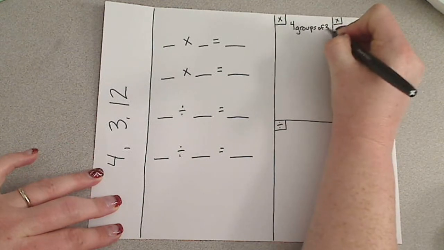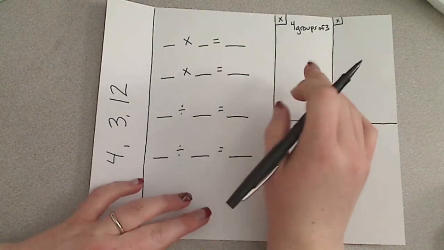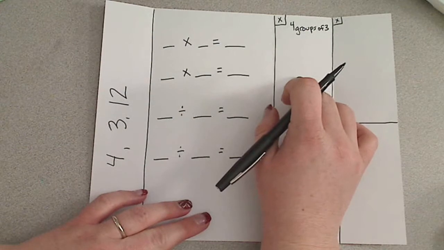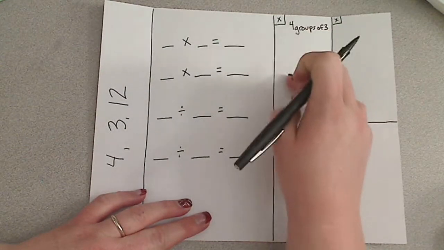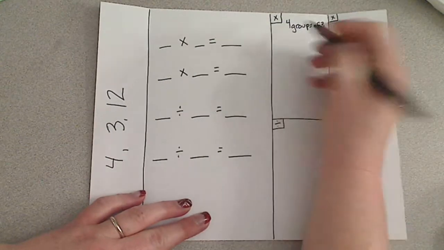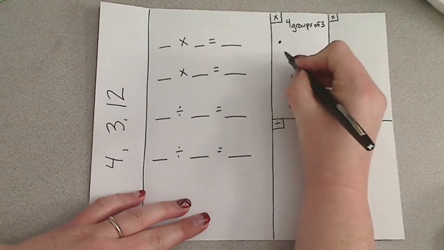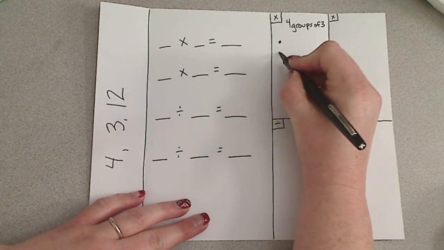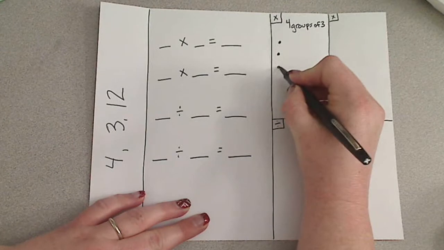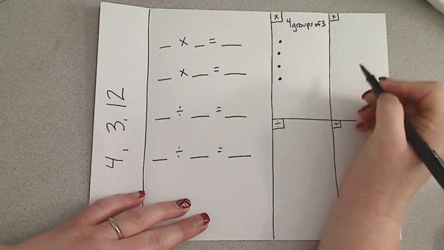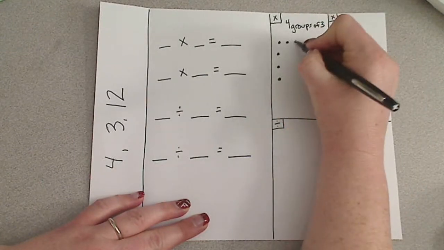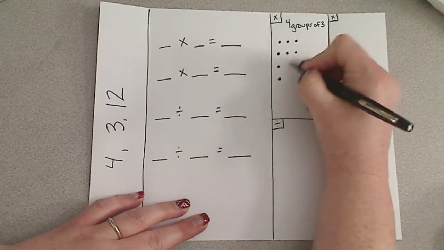of 3. And once again, with the multiplication, they need to make sure that they start by drawing their groups down. So I'm going to do an array. So there's 1 group, 2 groups, 3 groups, 4 groups. And I have my second and my third in each group.